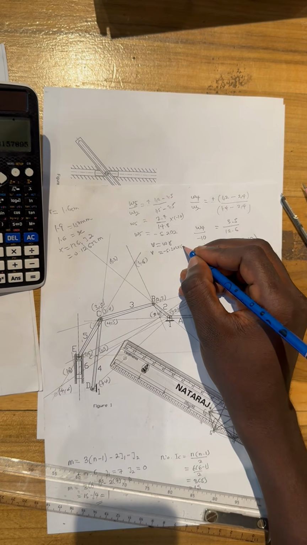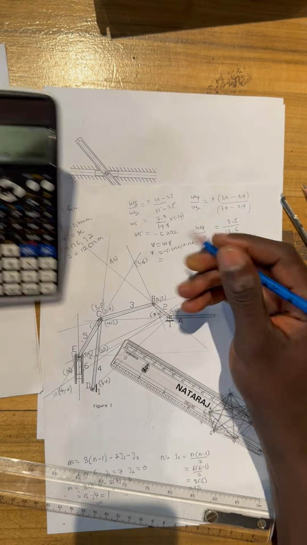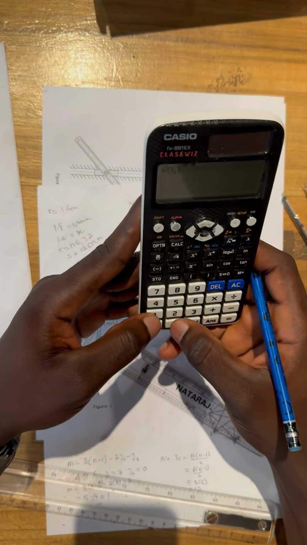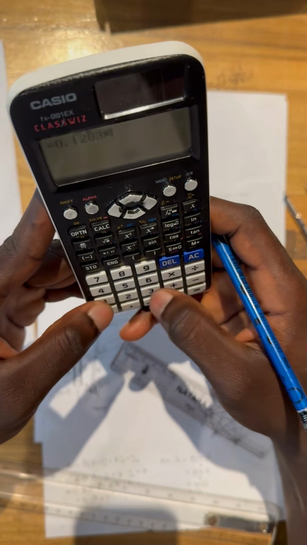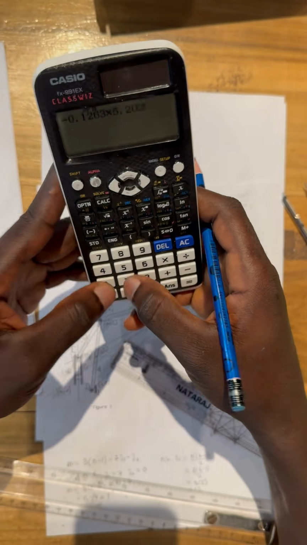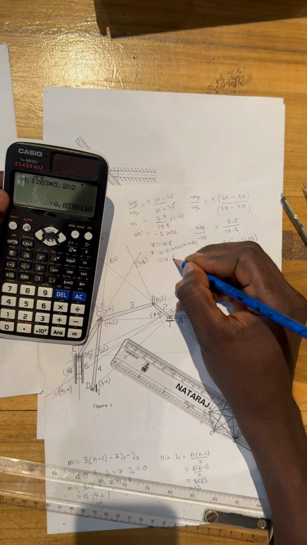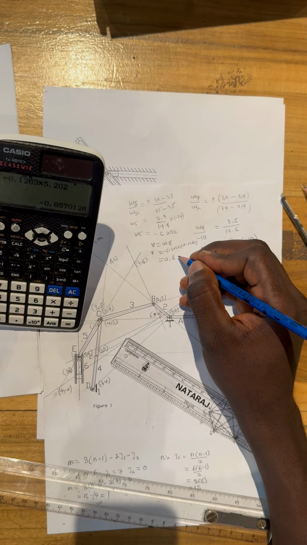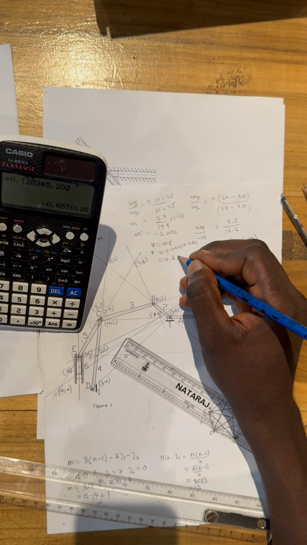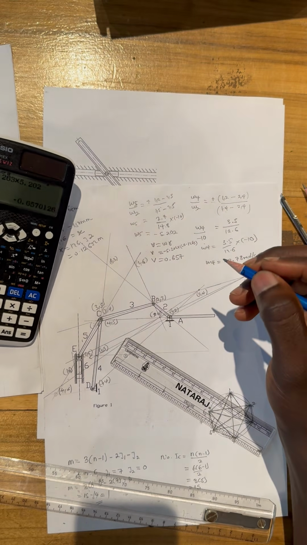So our velocity is negative 0.1263 times negative 5.202. So that will give us 0.657.